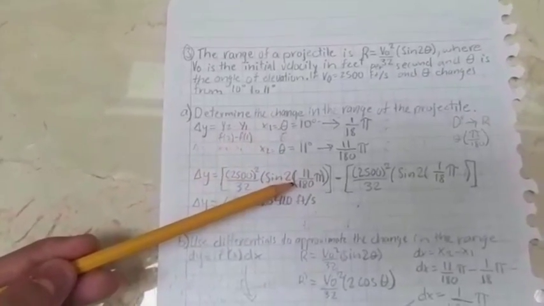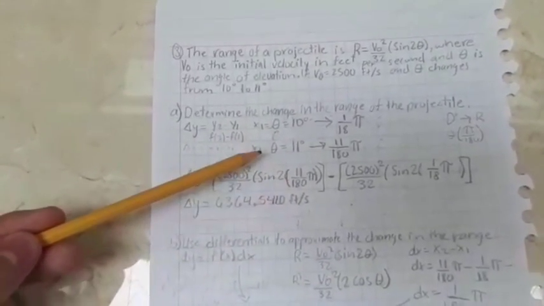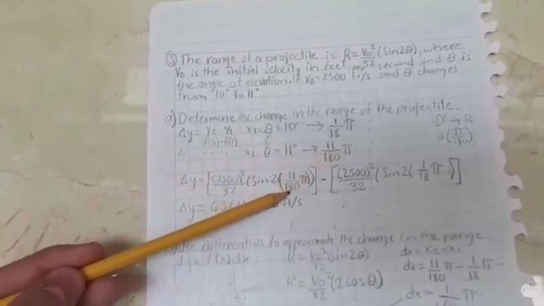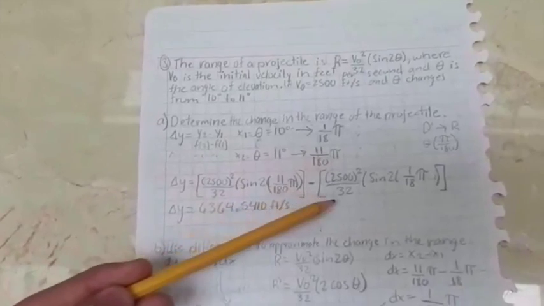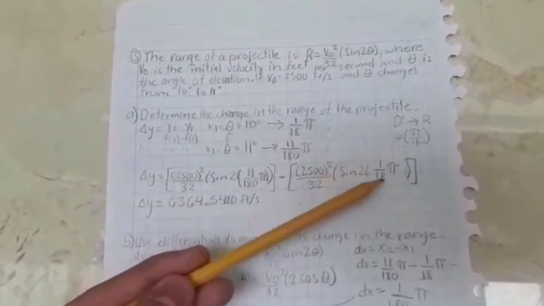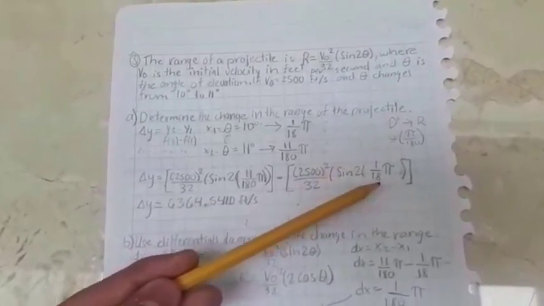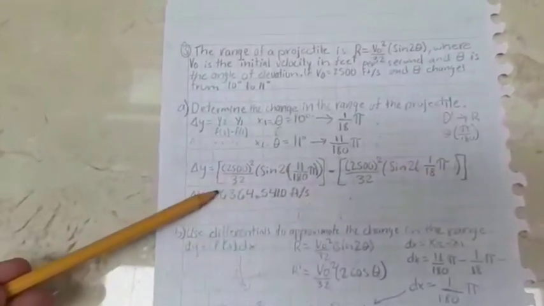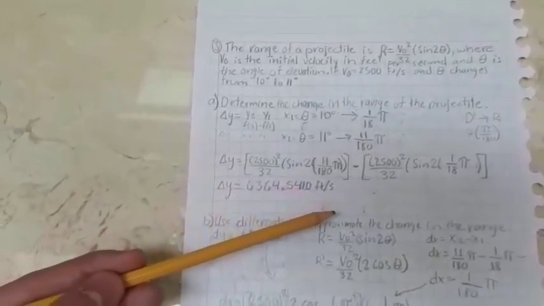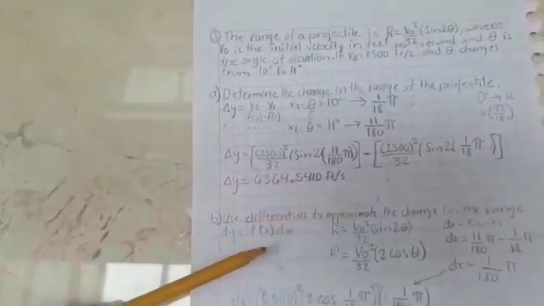First, we input the second, which in this case is 11 degrees, which is 11 over 180 pi, and we subtract it from the same expression with the different angle, which is 1 over 18 pi. After doing all this, we get 6,364.5410 feet per second squared.